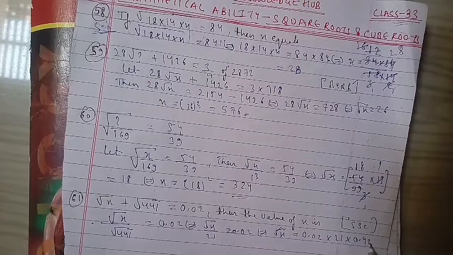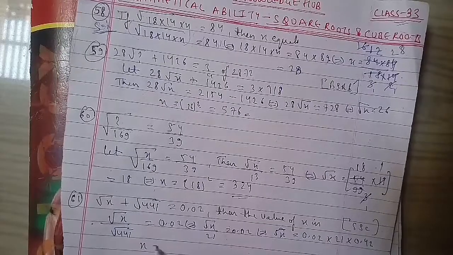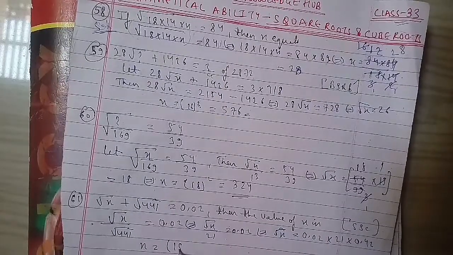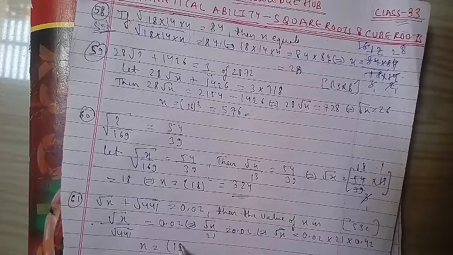So 42 square is 1764, and since we have a decimal, we'll put the decimal before the fourth place here. That will be the right answer for this question.